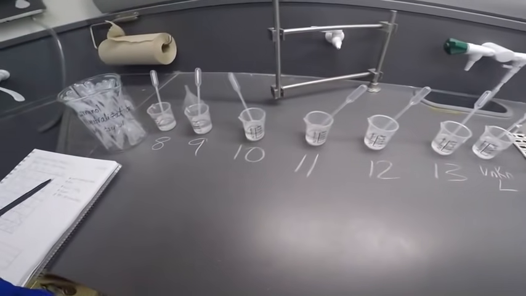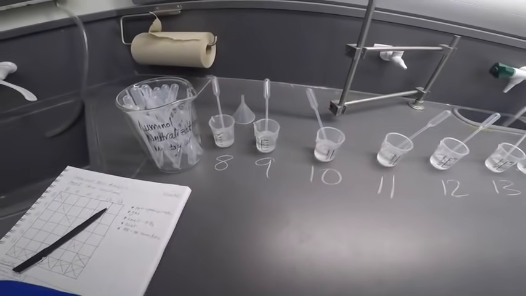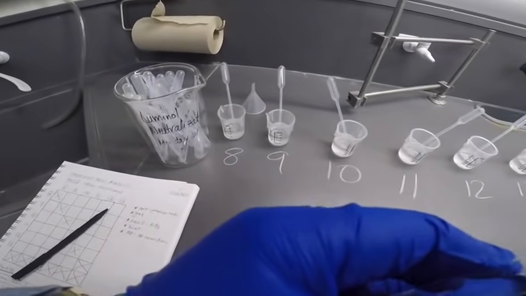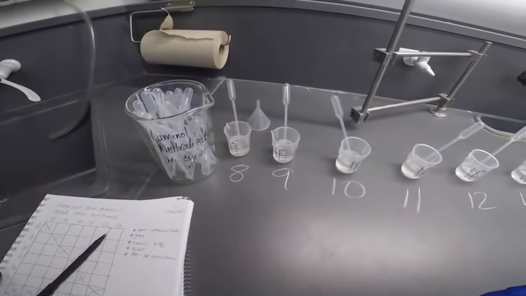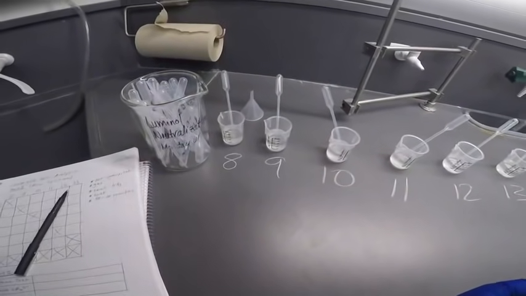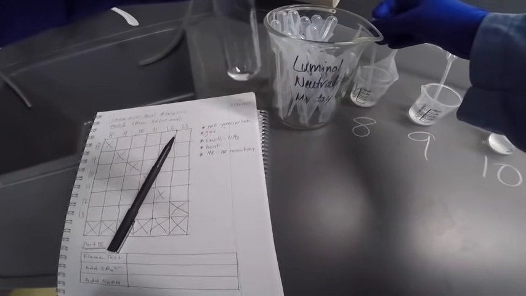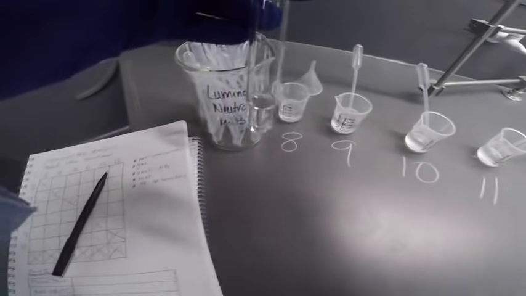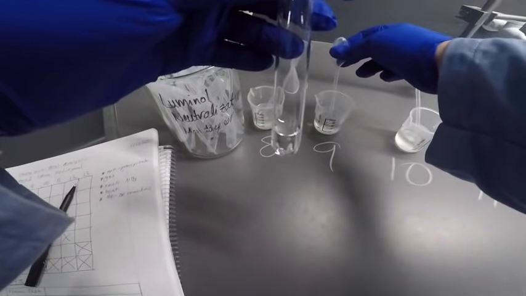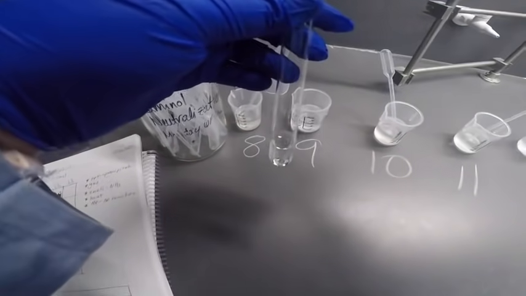All right, so now we're first going to react. I'm just going to go through these so you can follow along with your matrix in your report page. So we're going to do 8 plus 9 first. So there's 8. Whoop, almost had it tip over. And 9.